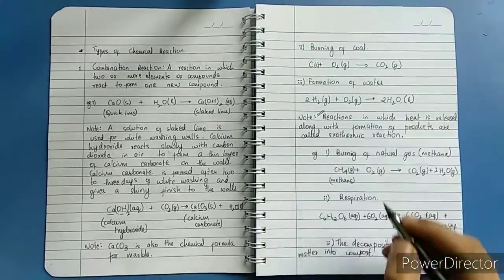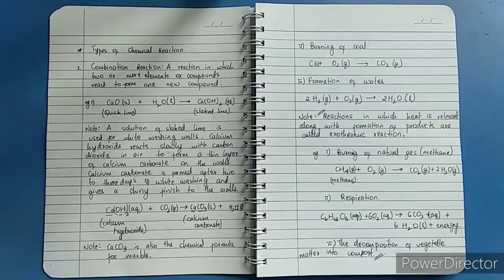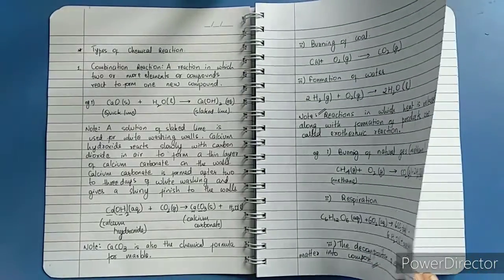So this note is from here till here. So this is what exothermic reactions are. Okay. So the second type of reaction that we're going to learn is the decomposition reaction.